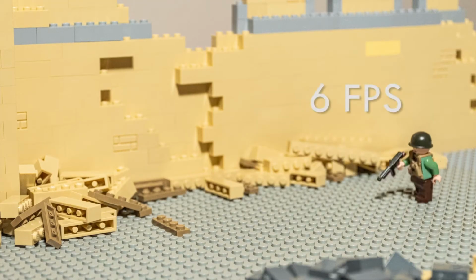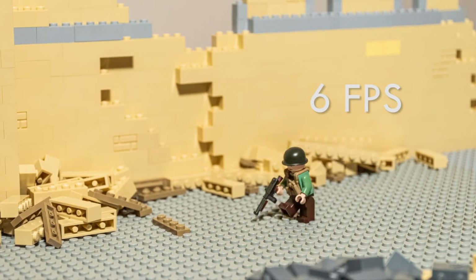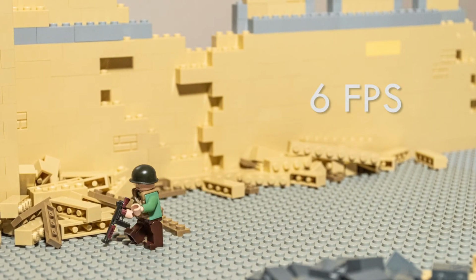Deciding on your FPS really depends on what you're taking pictures of. In my experience, I've found that minifigures running across the screen and vehicles moving starts to look pretty good at 6 FPS and higher. If you're recreating a story from history, say from World War II, and your minifigures are in an intense gunfight, gunfire usually needs to be at least 10 FPS or more.